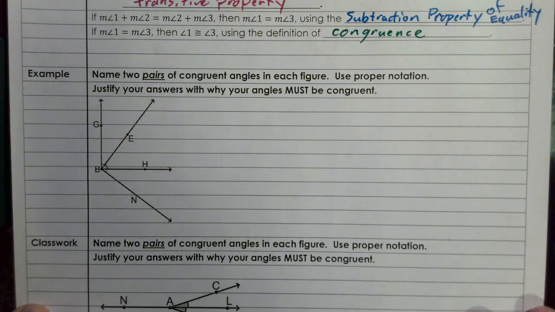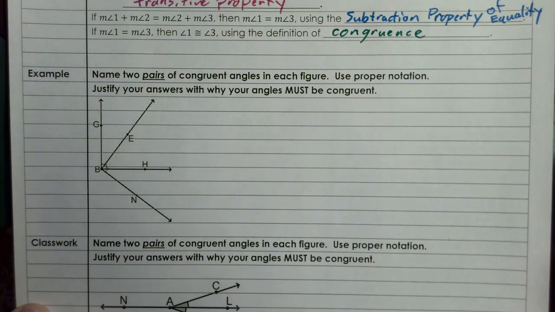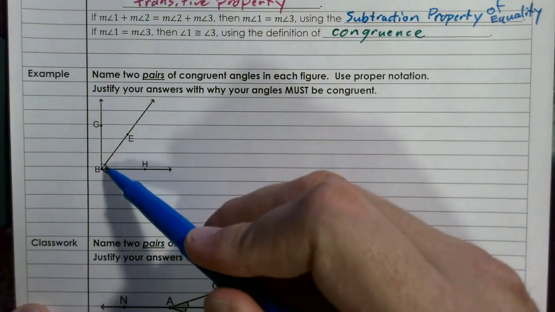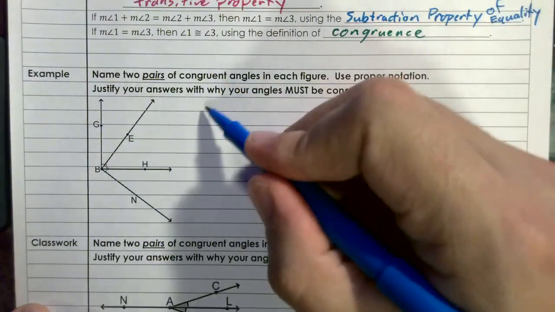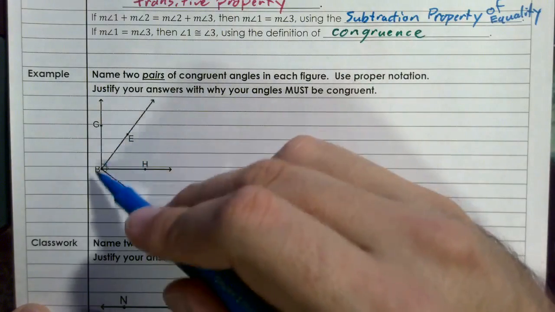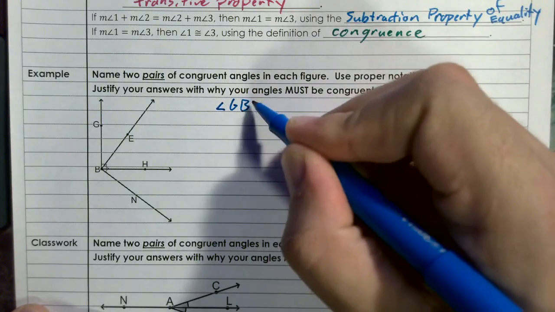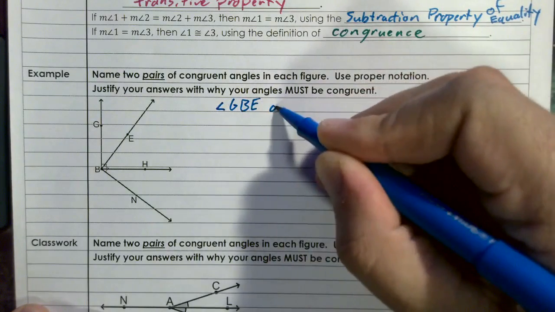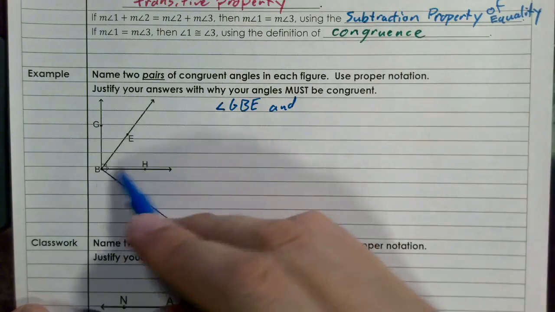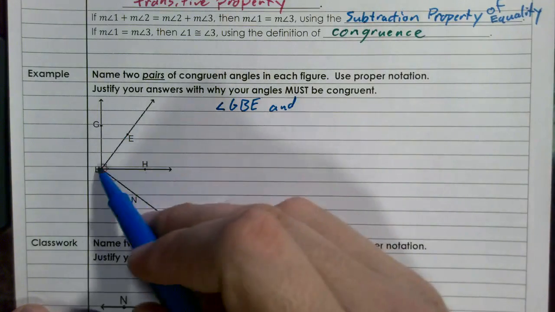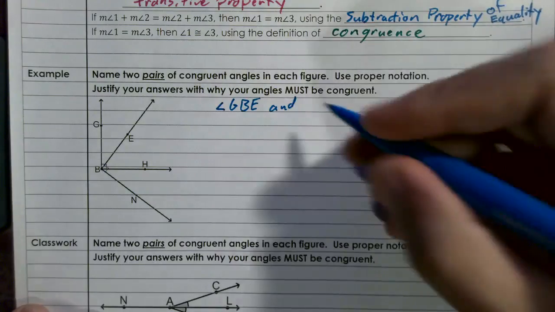In this example, we're looking for pairs of congruent angles in the figure. So we're going to use proper notation, but we're going to justify why later. To start, let's just start with what we know about these little right angles down here. If we start up here at GBE, we know angle GBE and EBH come together to make one big 90-degree angle.